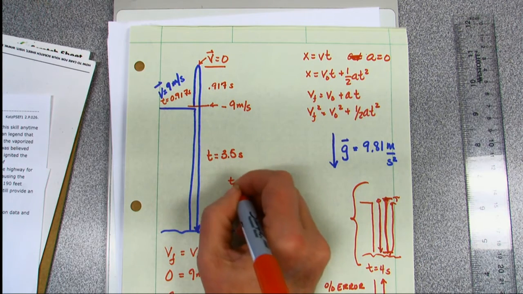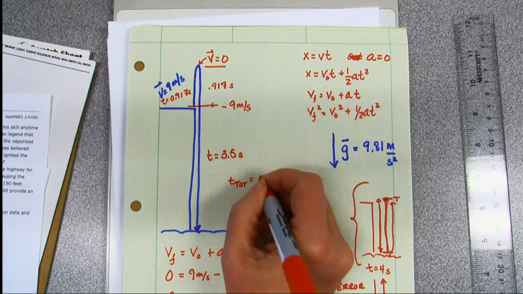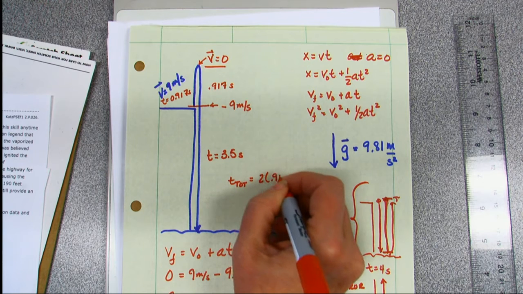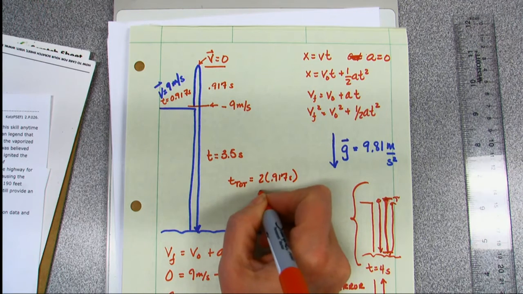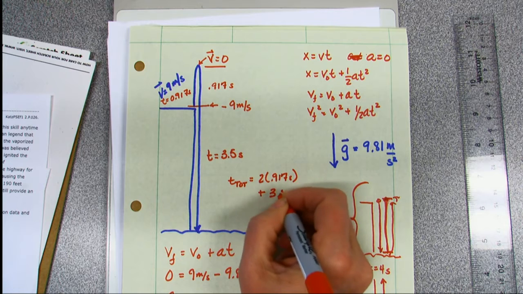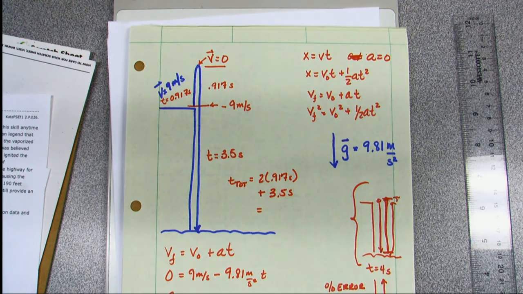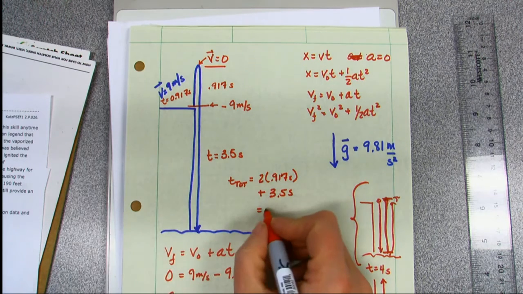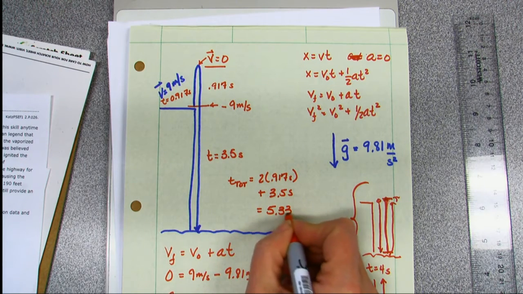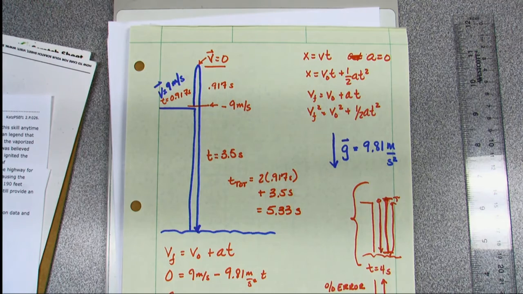So time total is going to be 2 times my 0.917 seconds plus my 3.5 seconds. So the total time the ball is in the air is 5.33 seconds. That's the total time the ball is in the air.